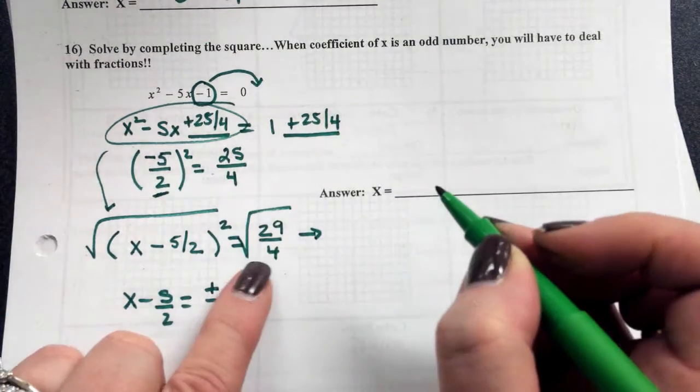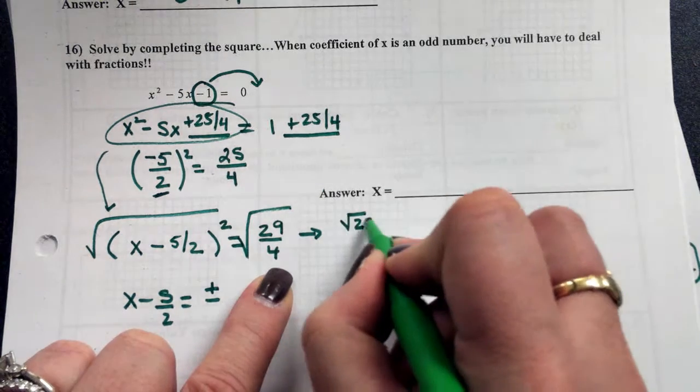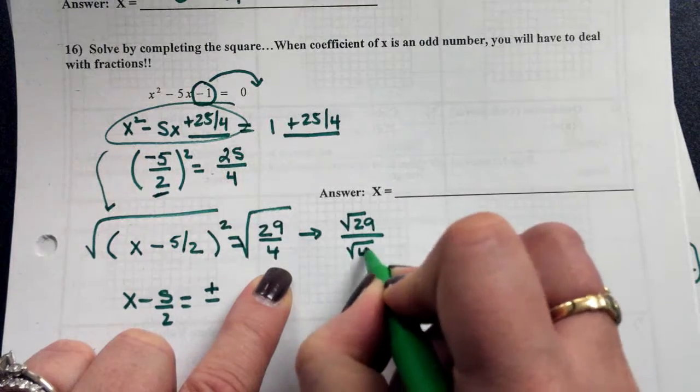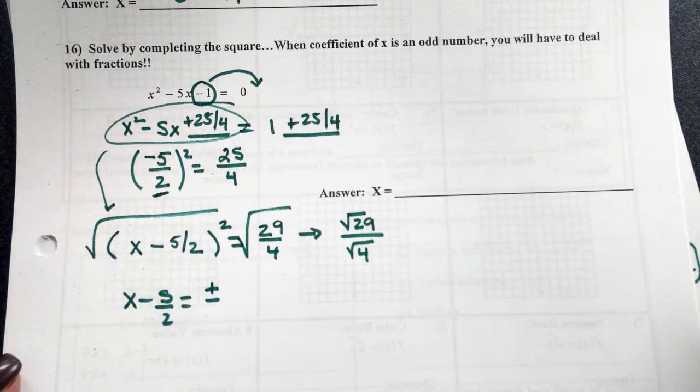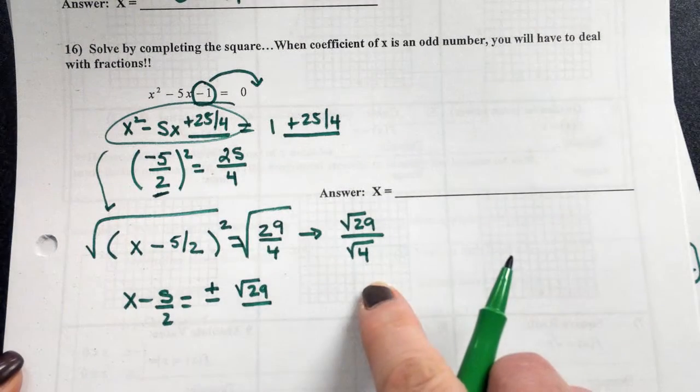Remember, when you have a fraction under a radical, you can take the square root of the numerator and divide it by the square root of the denominator. So nothing I can do is square root of 29, but what is the square root of 4? 2.